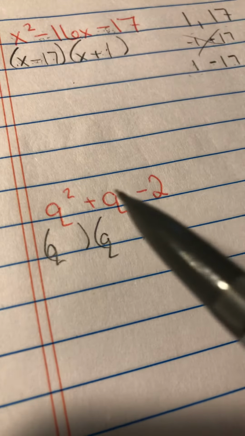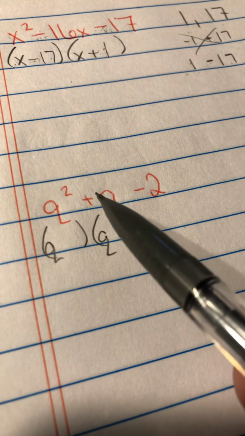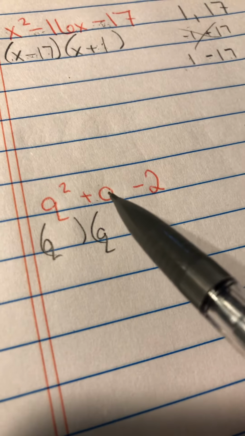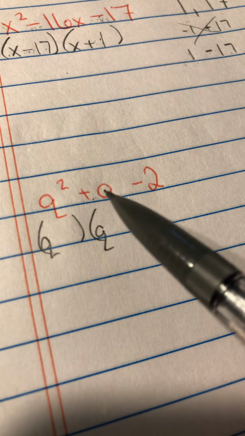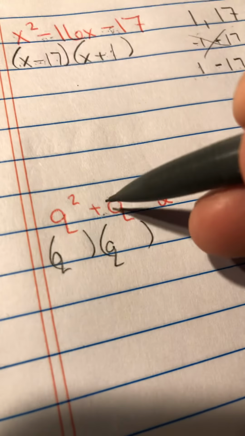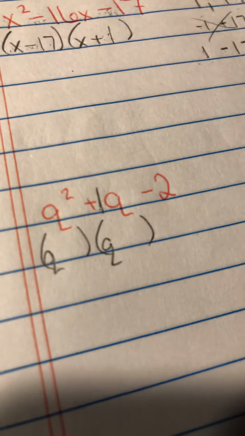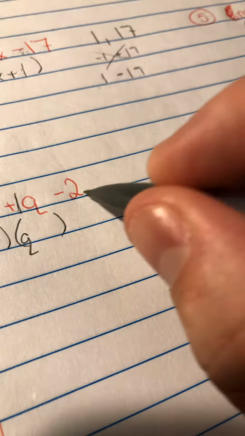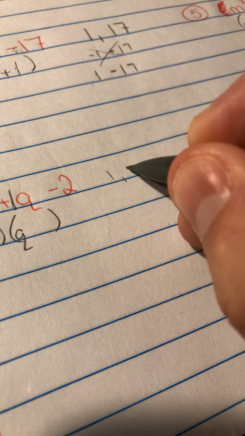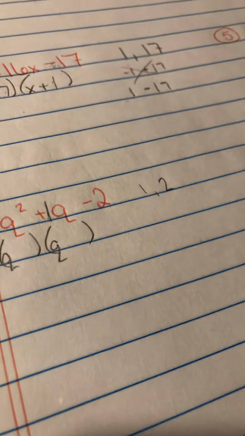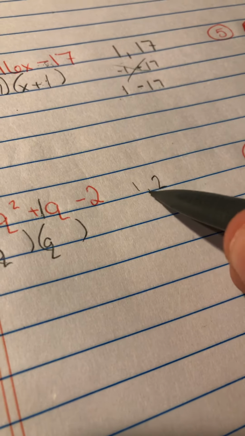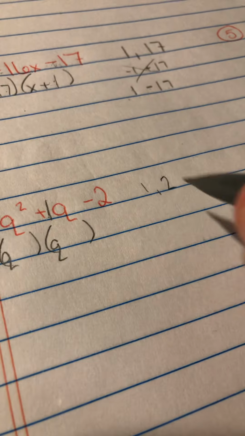You're like, well, why is there only a q? Well, think about the coefficient. If there's no number in front of it, what's the coefficient? It's 1. So we're going to throw an imaginary 1 in here just to help us out a little bit. So we have 2. So break down 2, 1 and 2. 1 times 2 is 2. And so that's the only two factors here, since 2 technically is a prime number.